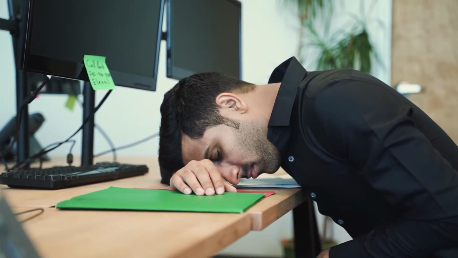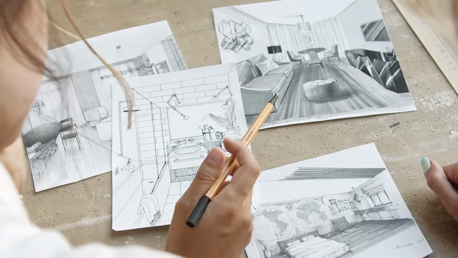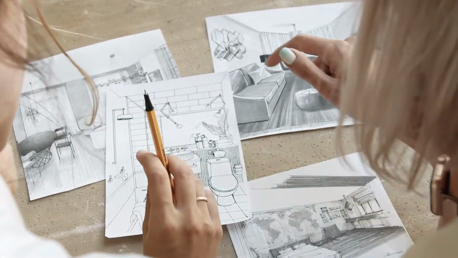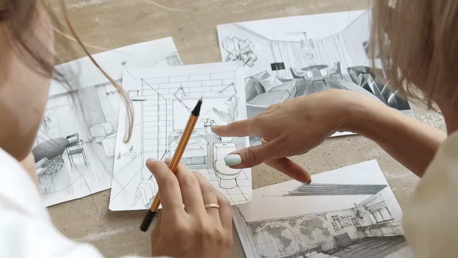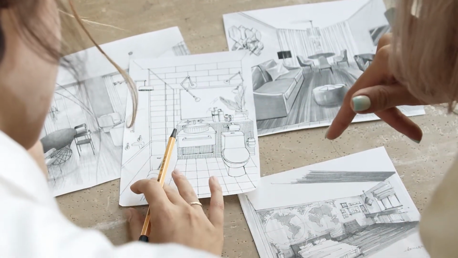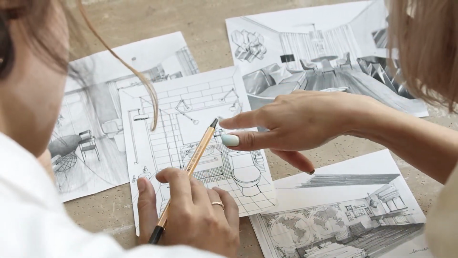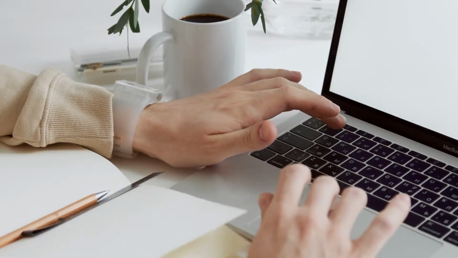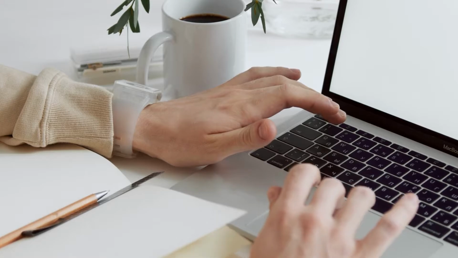Most of you must be thinking, is being good at sketching necessary for architecture? And my answer is yes, but not very good, huh? Just good. I mean, if you can make your client understand what you are sketching, that's enough. You don't have to be very good at sketching. So now moving on to the next topic.